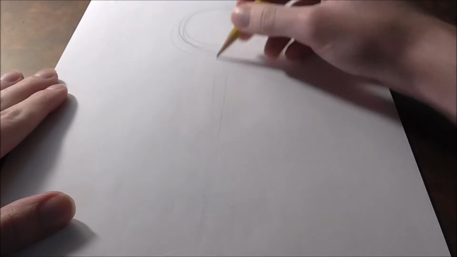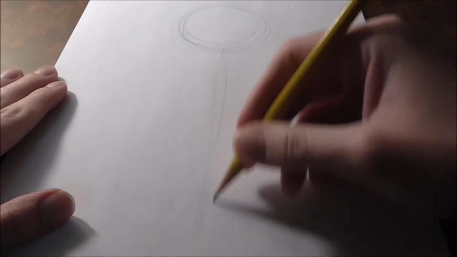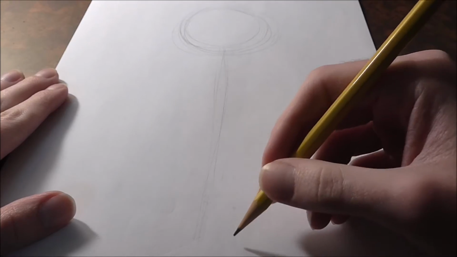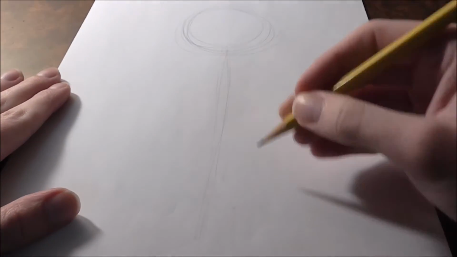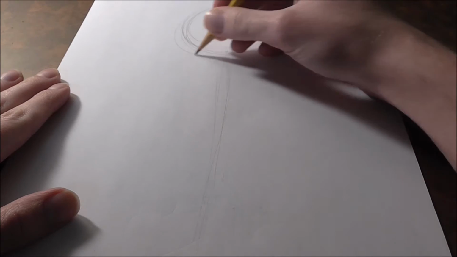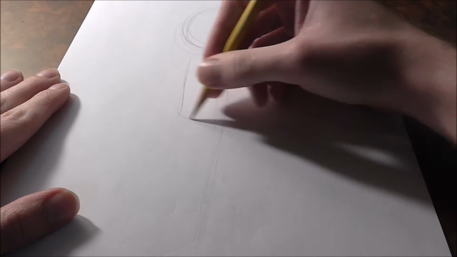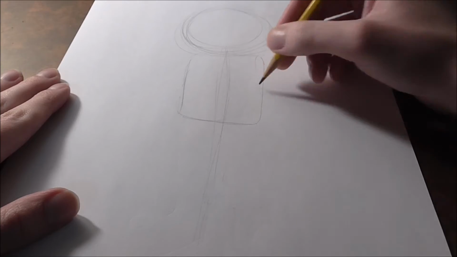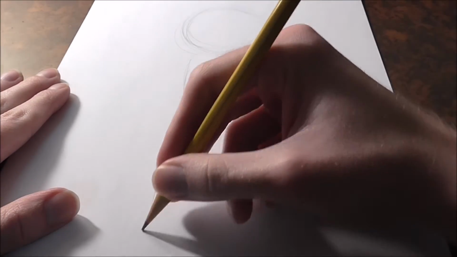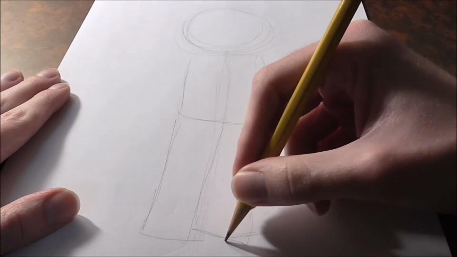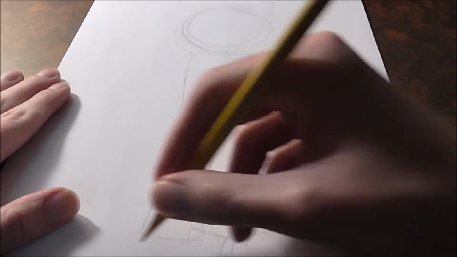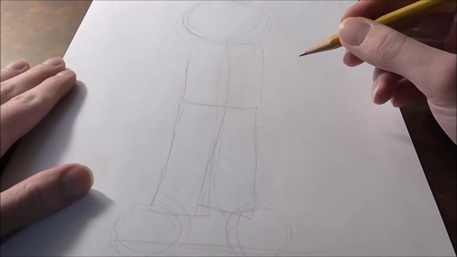And then you can get the line of action. He's standing pretty straight up, so just a line going down. His feet will be about here on the paper. And then for his body, it's just a simple rectangle, like that. And then his pants will go down, kind of two lines like this. He's going to have a shoe here and a shoe here.